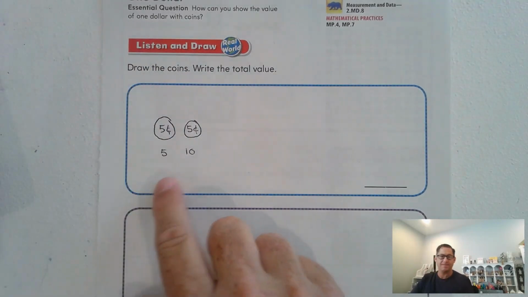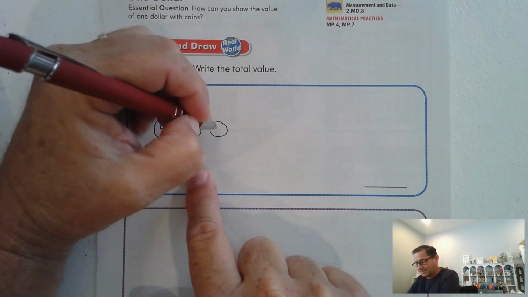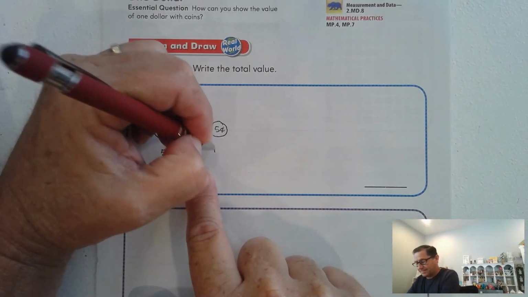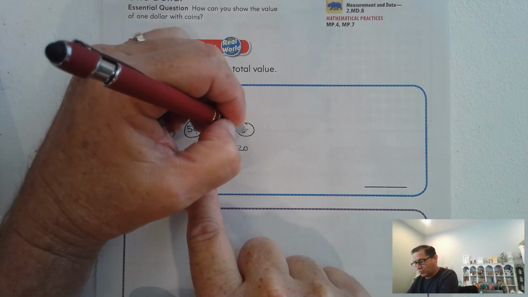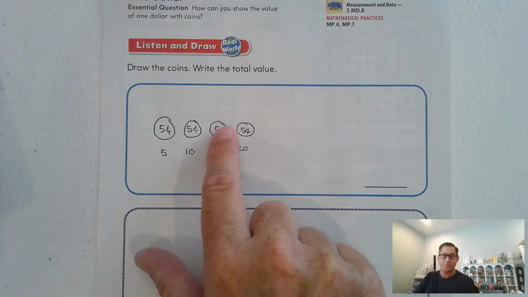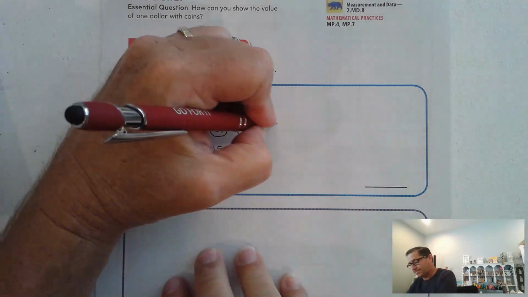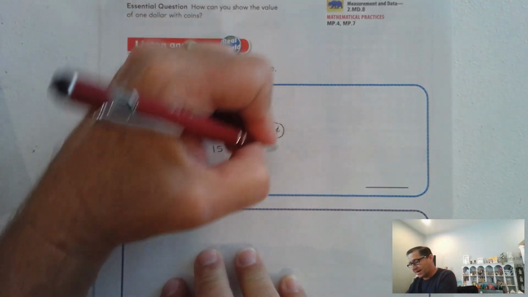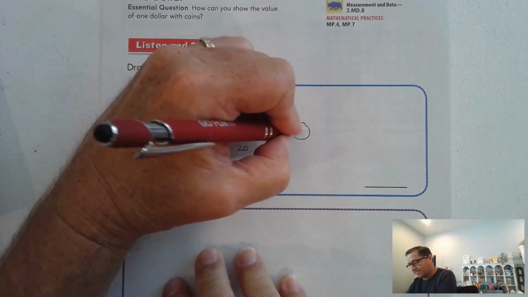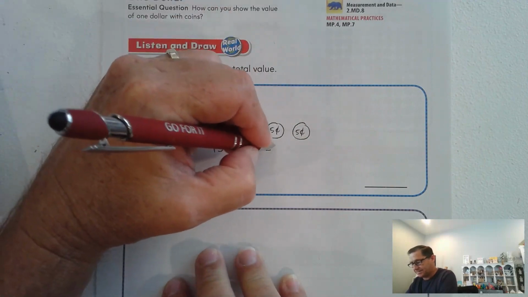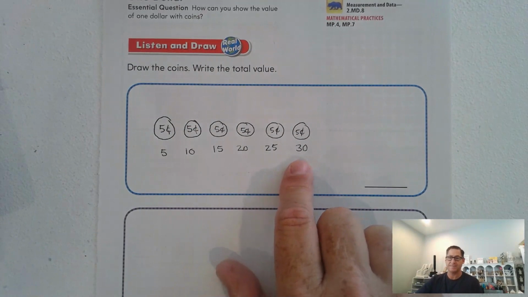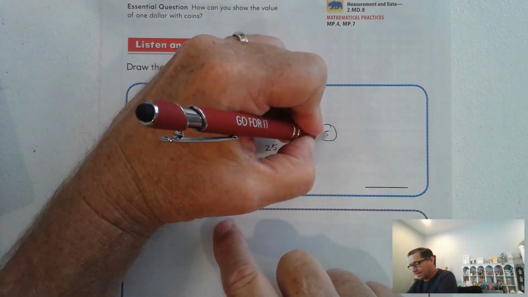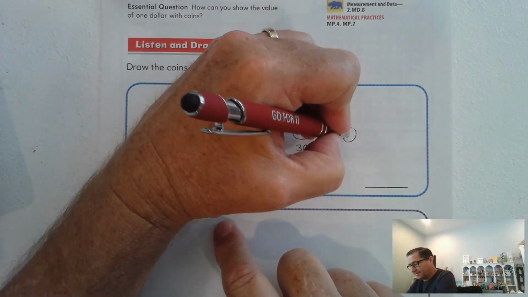That's 5, 10, 15, 20. I have 1, 2, 3, 4, 5, 6 nickels, which is 30 cents. 7, 8.